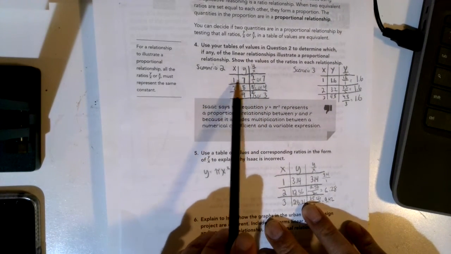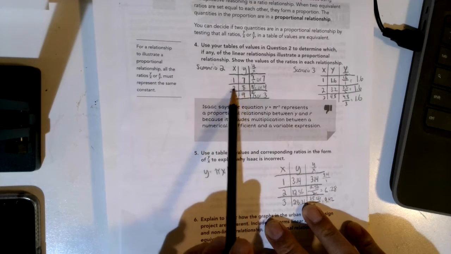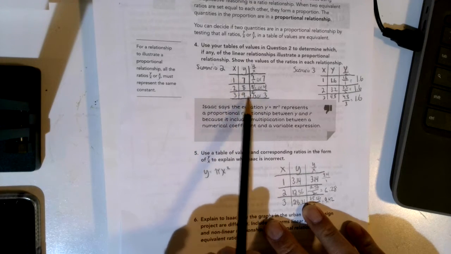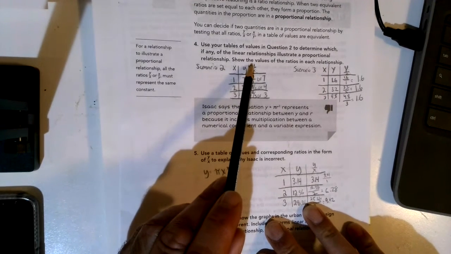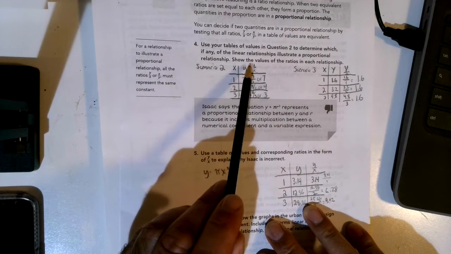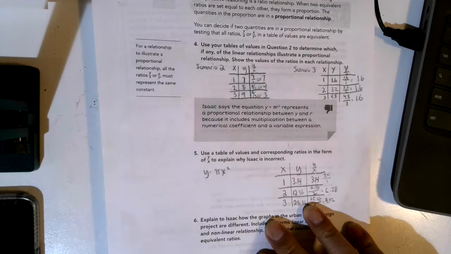So if I take y over x, it's 7 over 1 or 7, 8 over 2 or 4, 9 over 3 or 3. So these are not proportional because every time I express y over x, I get a different constant.